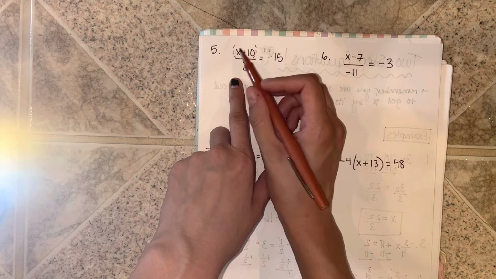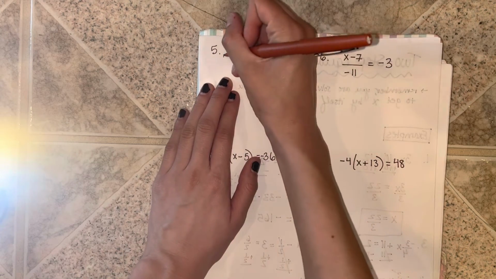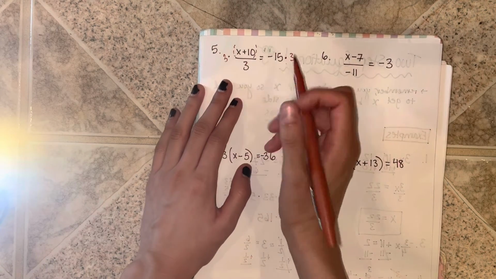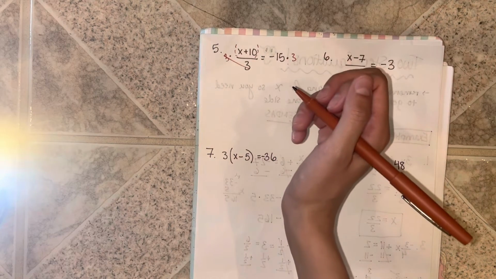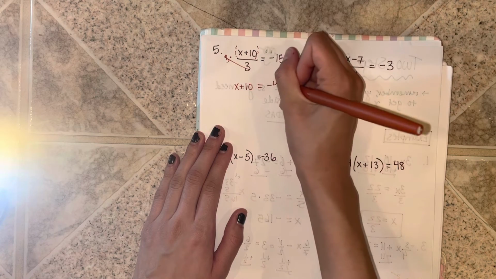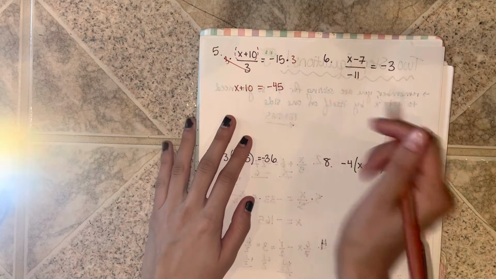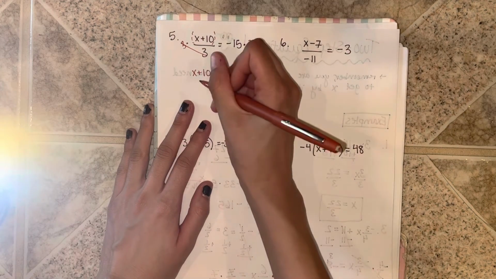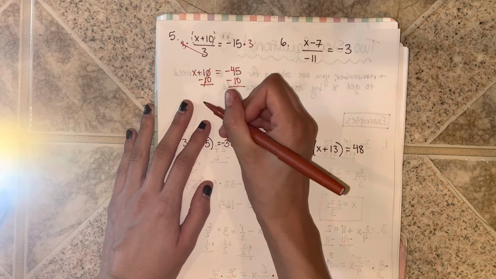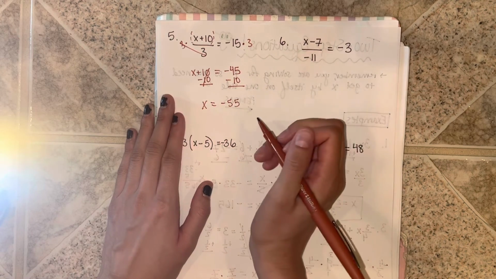We need to move this 3 first since it's acting on this whole thing, and we can't add the 10 because this is connected in the numerator. So first we must multiply by 3. So then that cancels out to 1, and we have x plus 10 is equal to negative 45. Okay, now that we are this far, we need to deal with the addition now. So let's subtract 10 off, so that cancels out to 0. So then on this side we just have x equals, and then this is now negative 55. Woohoo!